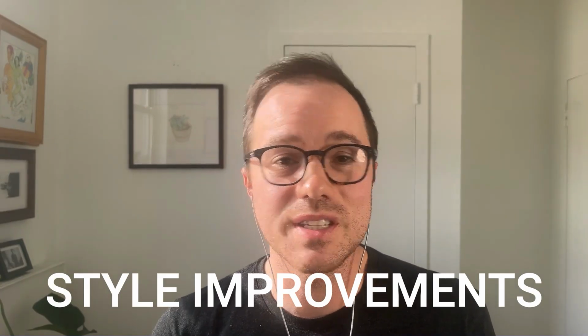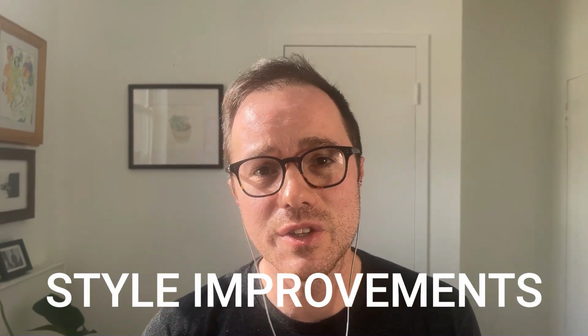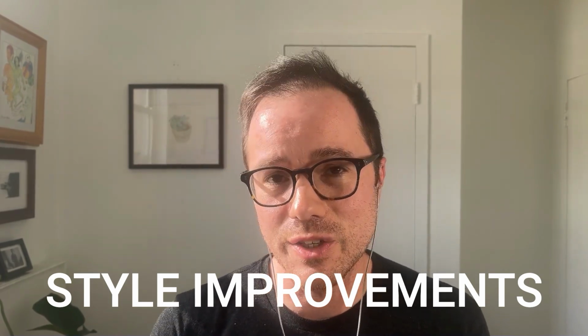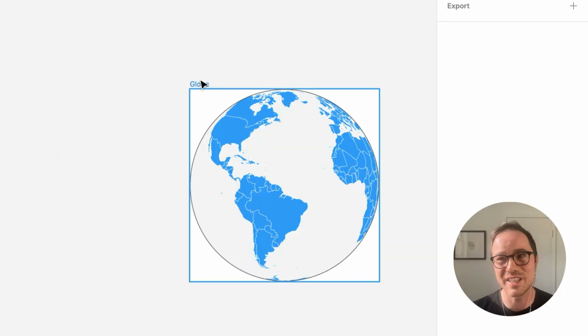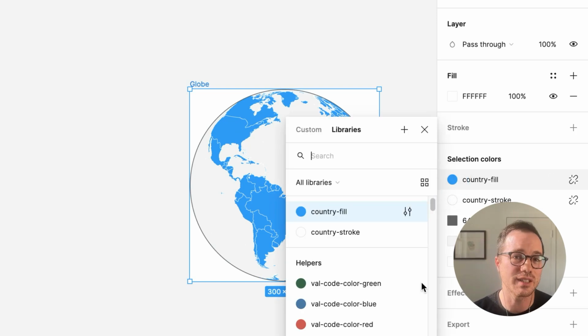So the second part is style improvements. Countries now have a shared style by default, which makes it a lot easier to style the map when you're starting out. And then you can just disconnect one country if you want to style it differently.